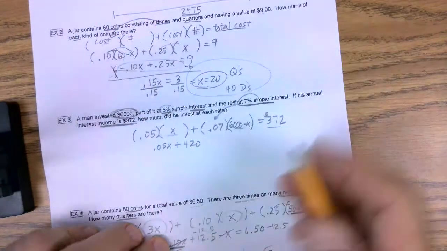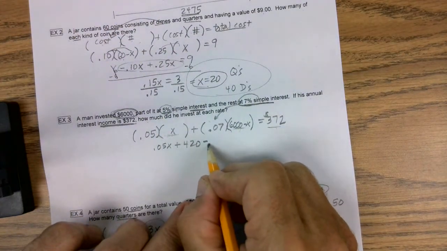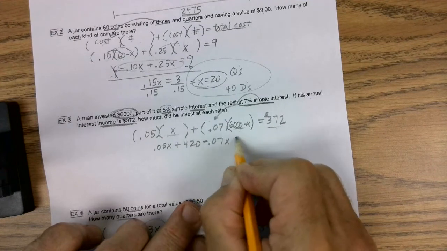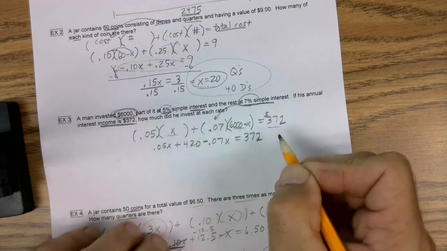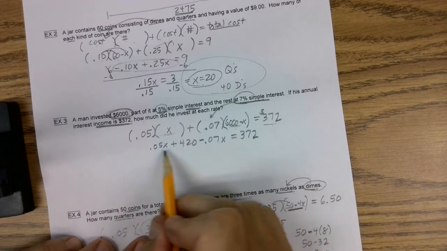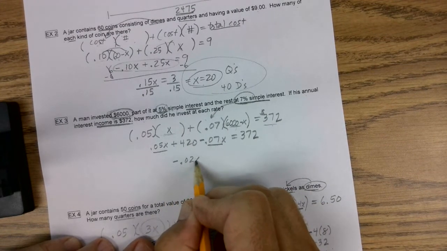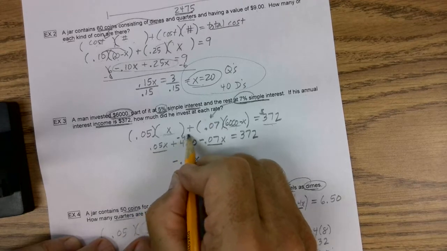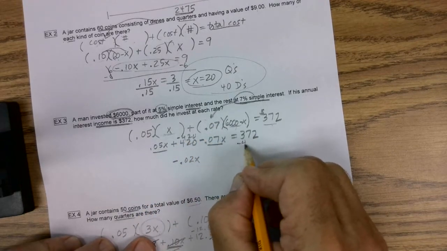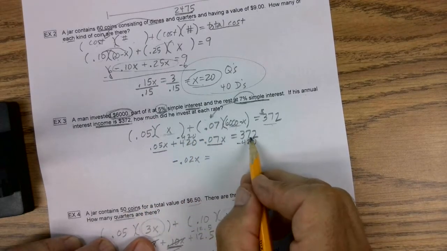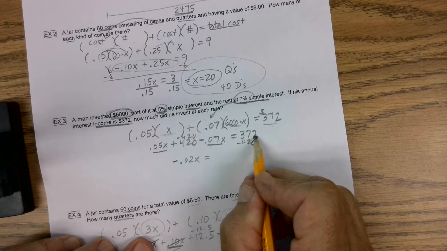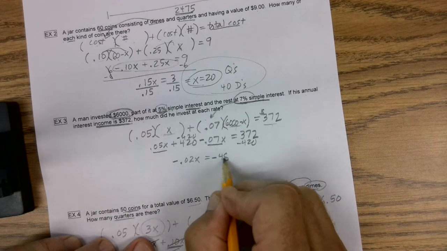Yep, got it. 420 minus 0.07x equals $372. I'm going to add like terms. That's kind of weird, but negative 0.02x. Subtract 420, subtract 420, and that would be 28, and this would be negative 48.